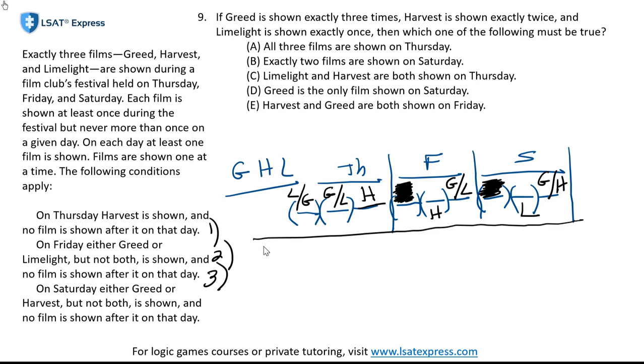But in any event, let's do question 9, and I'm going to write 9 here. And I'm going to bring down what we have in the master sketch. We know that H is the last film on Thursday. Okay, so let's look at the details they give us in question 9.